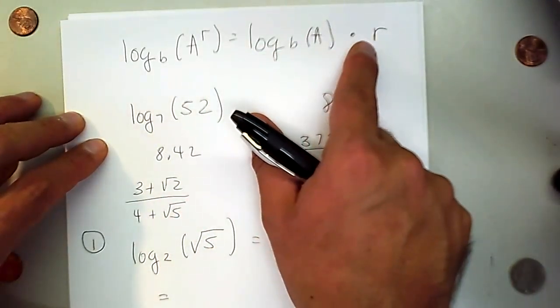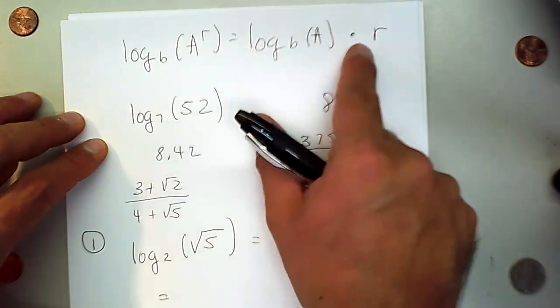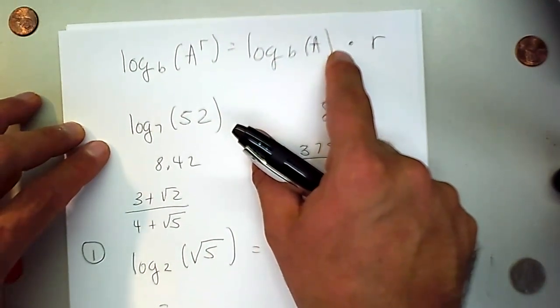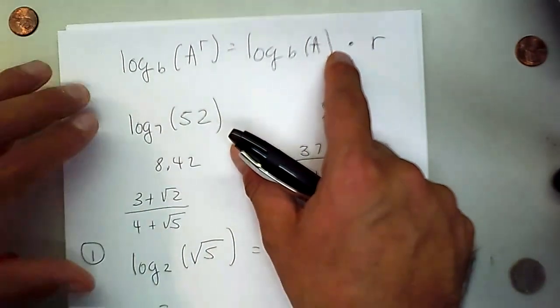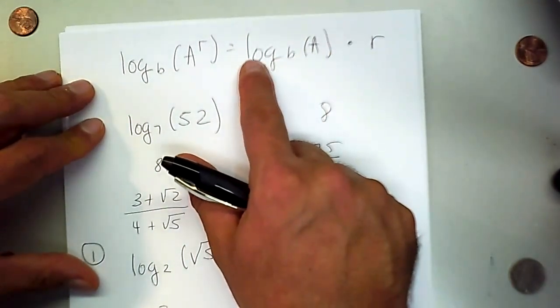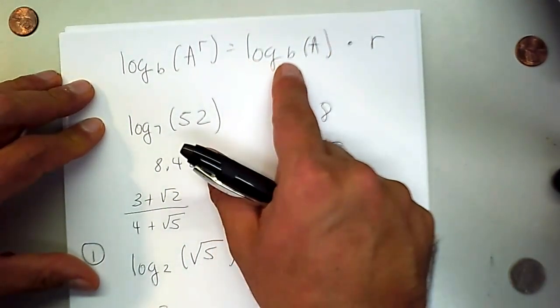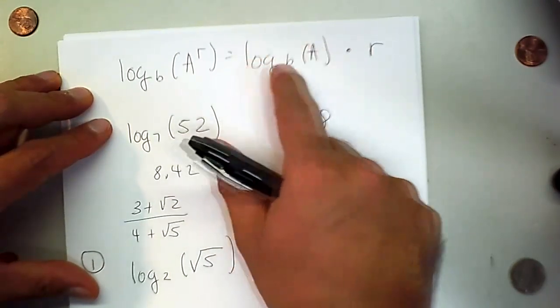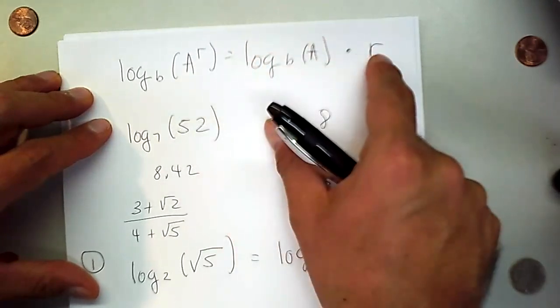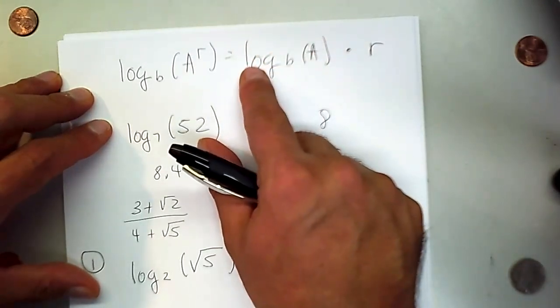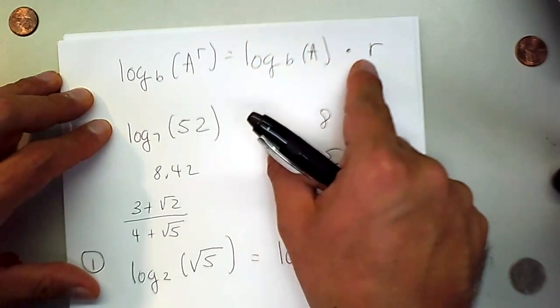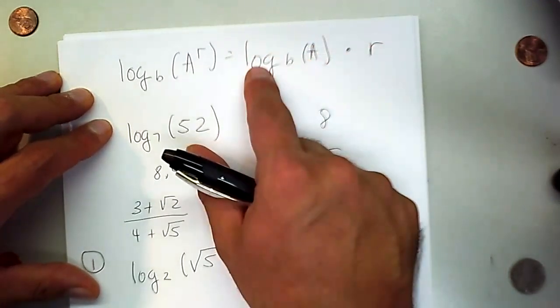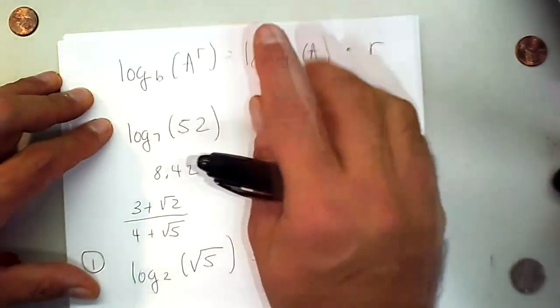The reason why we do that is because otherwise, somebody could read this ambiguously or incorrectly. The logarithm base b of a is what we want, and then whatever that is multiplied with r, somebody could misread this as logarithm base b of a times r. So in other words, multiply those two and then find the logarithm of it. So we have to be careful.